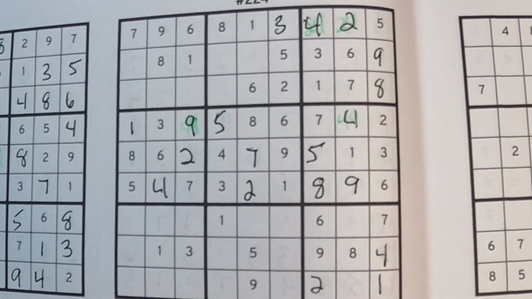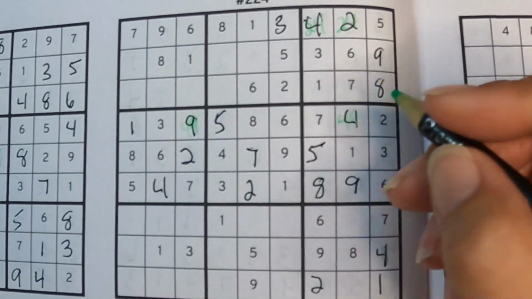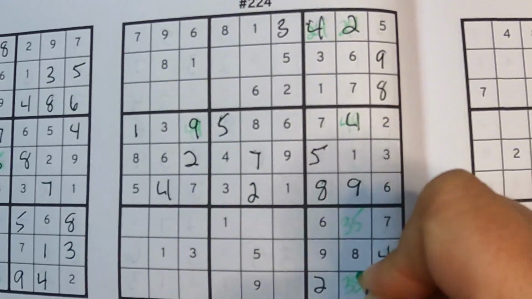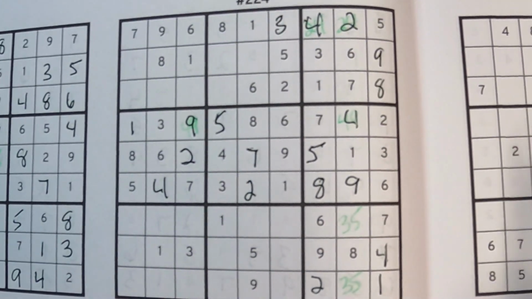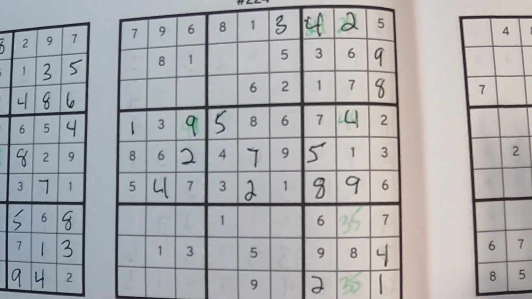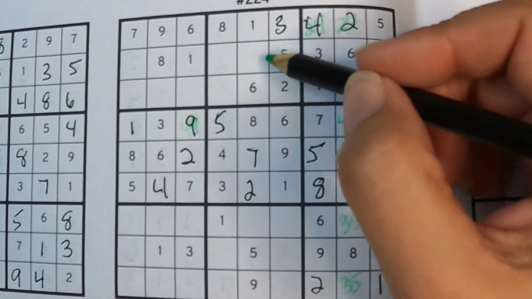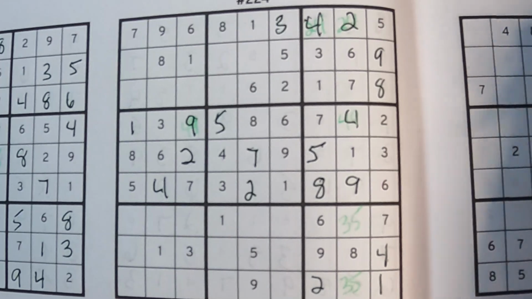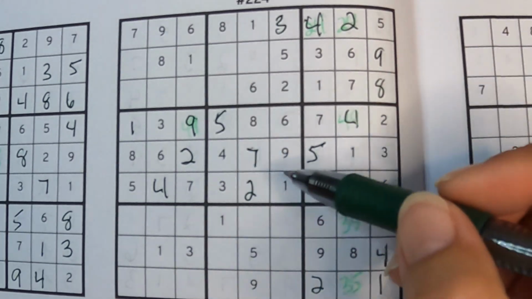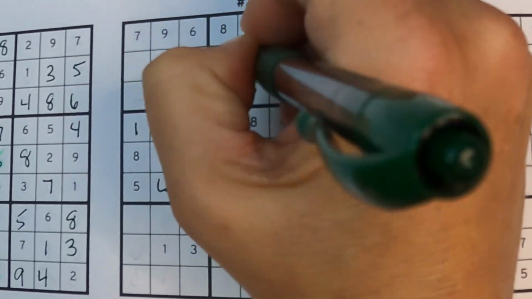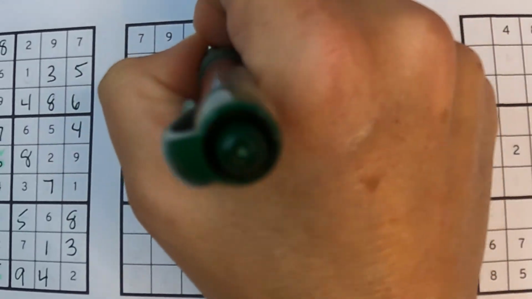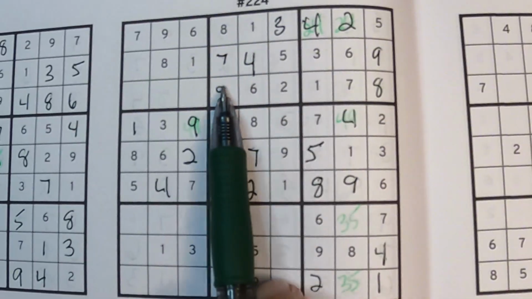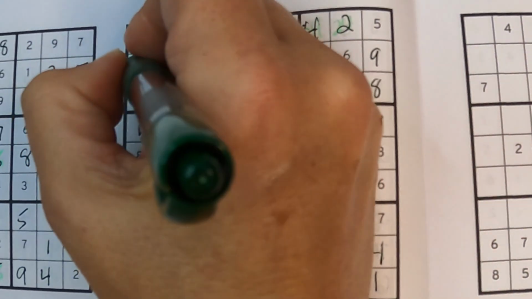For this box now, we're missing 3 and 5, and I don't see any help. So 3, 5. For this box, we're missing 4, 7, and 9. We've got 7 and 9 here, so this is our 4. 9 here, so 7, 9. For this row now, we're missing a 2.